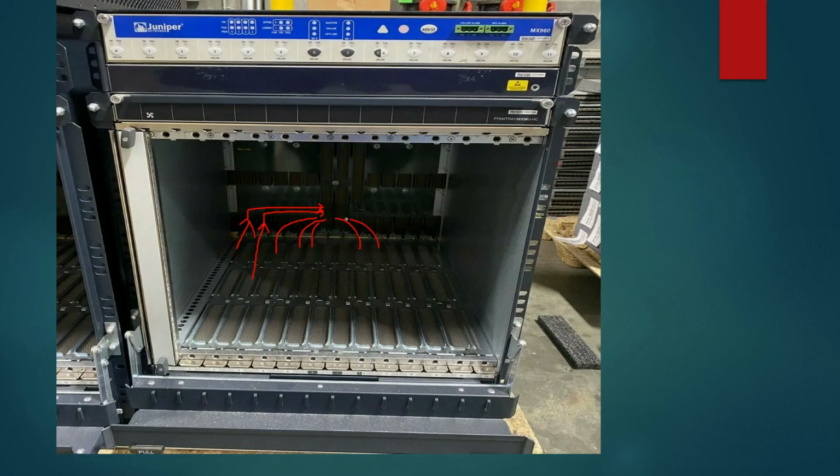All line cards are connecting to SCBs internally. Look at this motherboard at the back end. Once you install it, it will connect to these pins at the back end. These are connected to all SCBs like this.